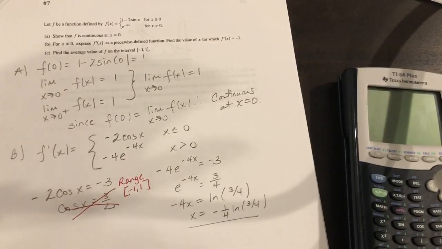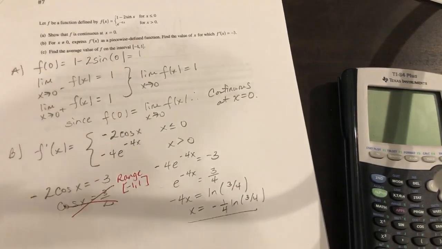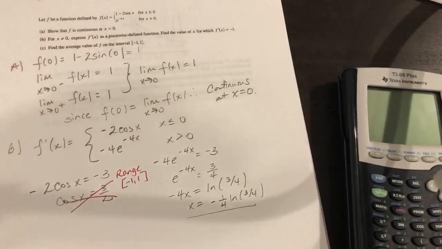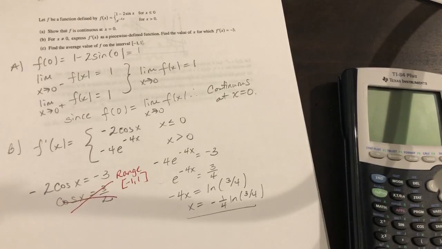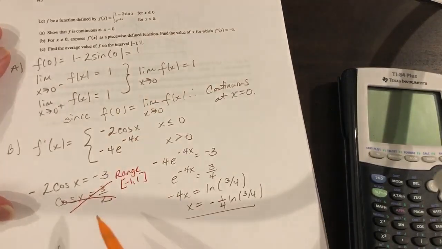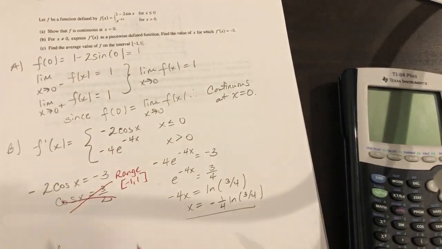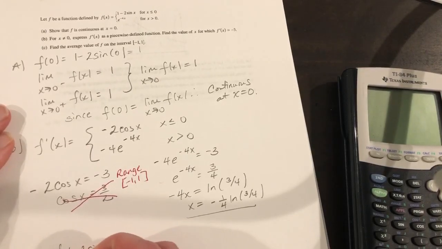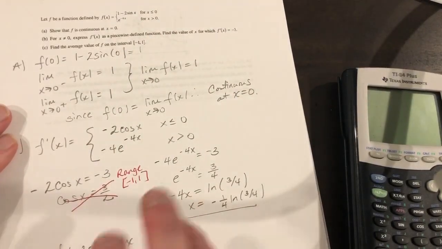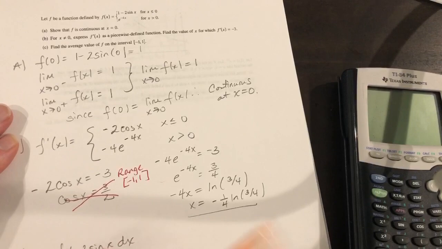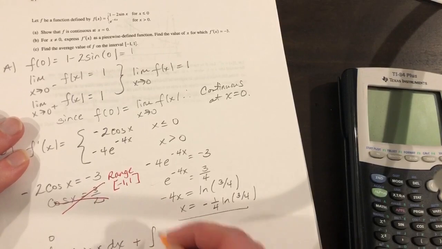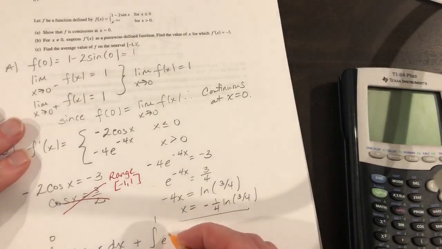Okay, part C. It says I want to find the average value from -1 to 1. Now, the average value of something is 1 over b minus a times the integral. So let's deal with the integral first. It's broken up into 2 portions. So the integral of 1 minus 2 sine of x is going to go from, sorry, negative 1 to 0. Negative 1 to 0, that's what I meant. It's late. Plus, I want to do the integral from 0 to 1 of this portion right here.